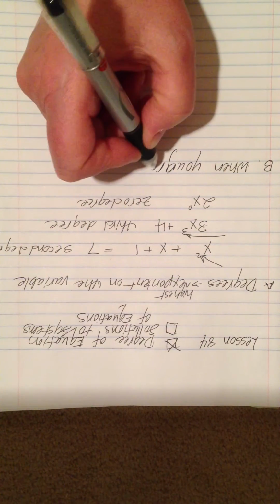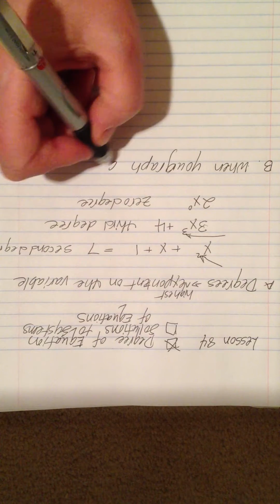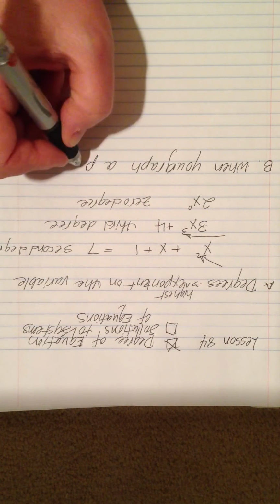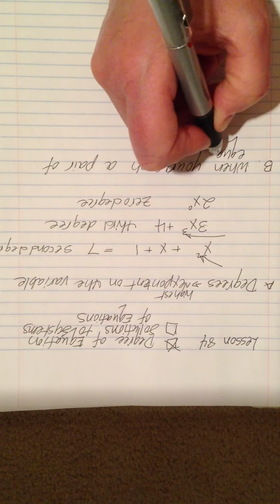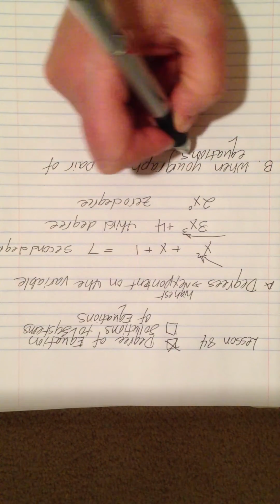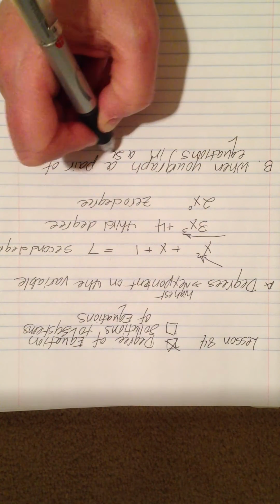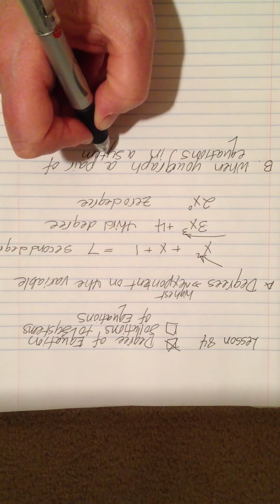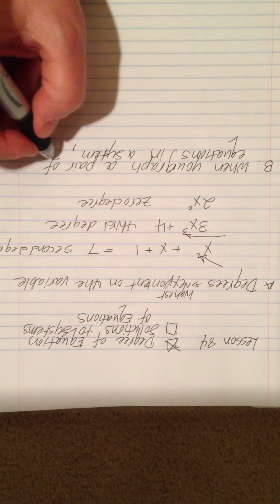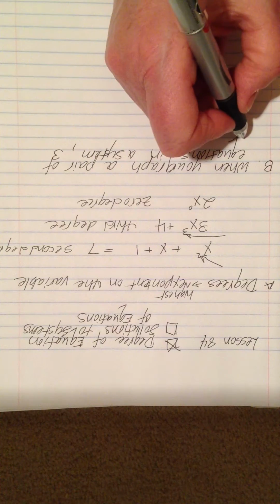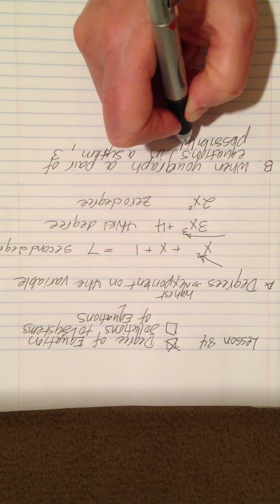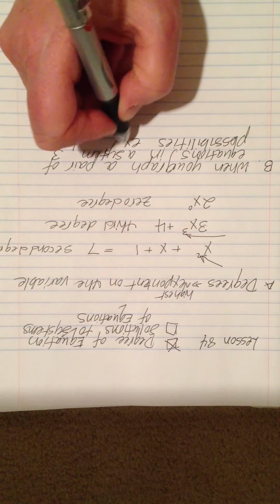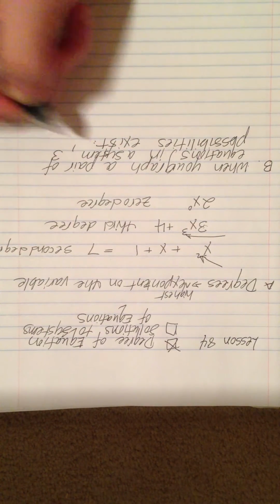When you graph a pair of equations in a system, S-Y-S-T-E-M, 3 possibilities exist. All right? And we're going to draw little pictures of each one of them.